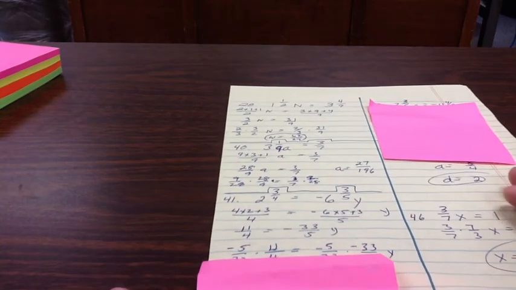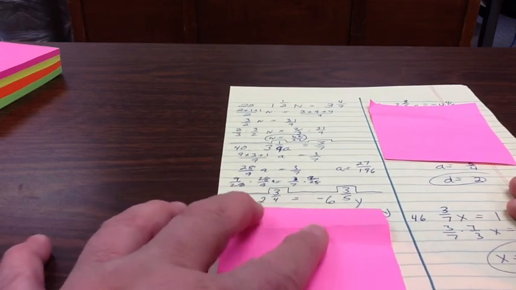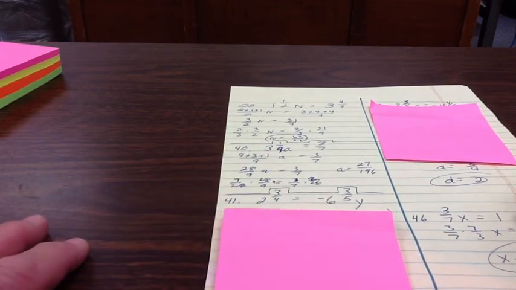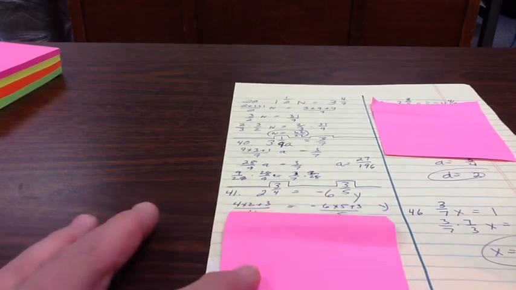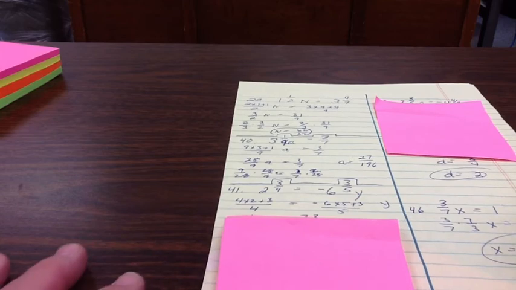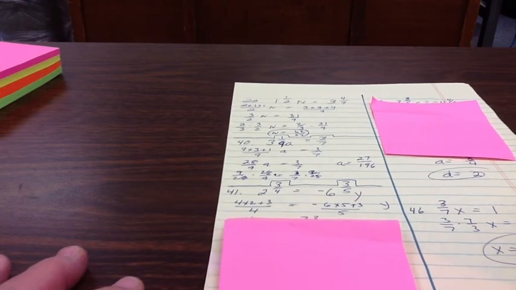The last one on the bottom is number 41, and we have 2 3/4 equals minus 6 3/5 y. So now we have to convert both to improper fractions. We've done this several times, so we multiply the denominator times the whole number and add the numerator.